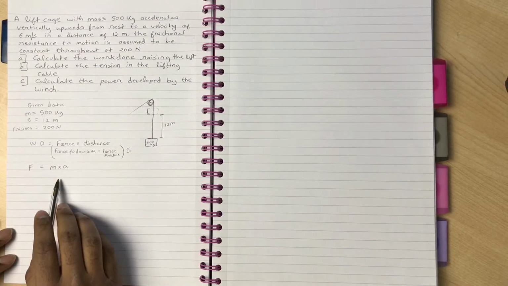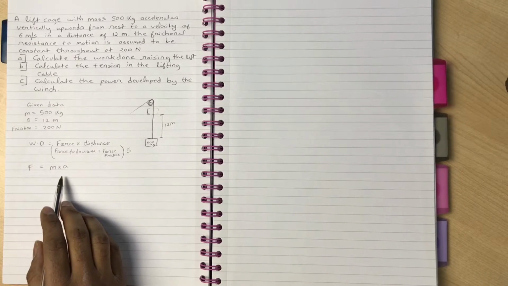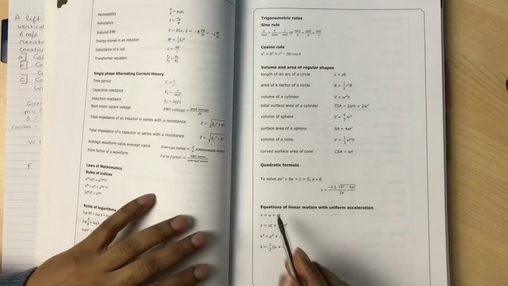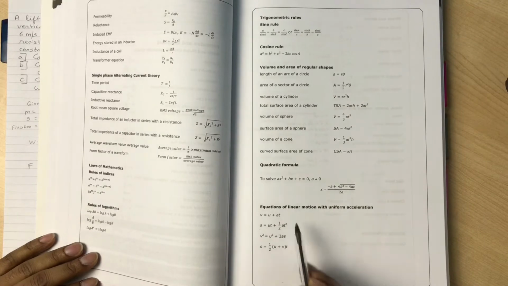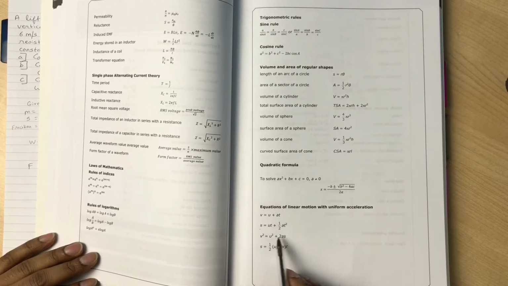So first of all, if I take a look at my equations, I can't use the first one because I don't have the value of time. I can't use this equation because I don't have t. Same reason I can't use the second one as well, but I can use the third one because I have the final velocity, I have the initial velocity, acceleration is what I got to find out, and I have the distance with which the load travels. So I'm going to use the third equation.